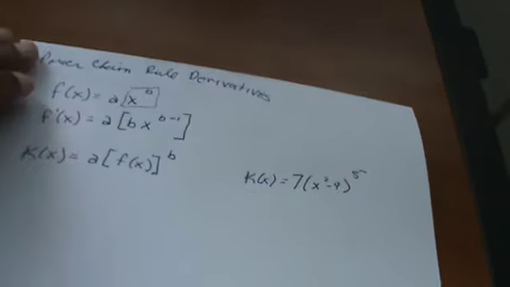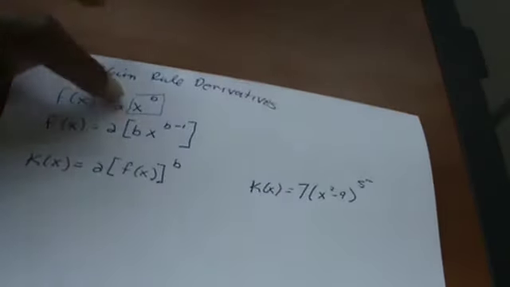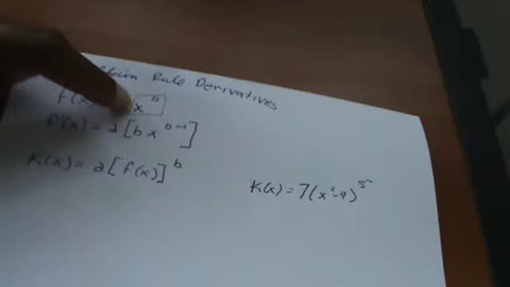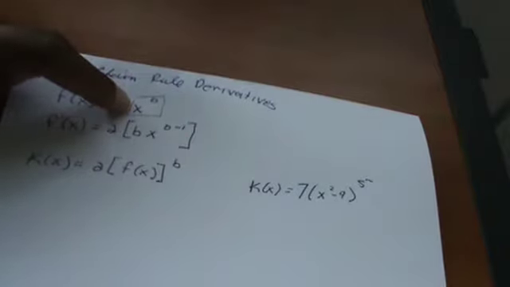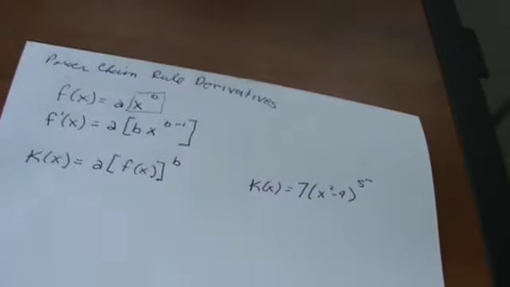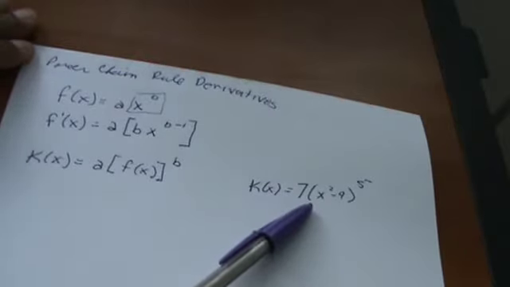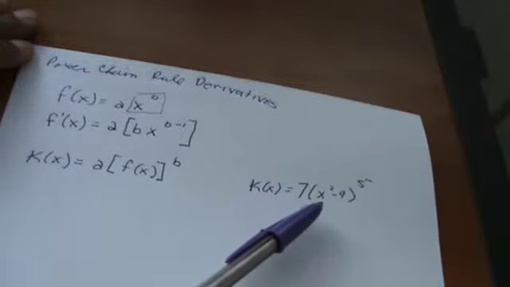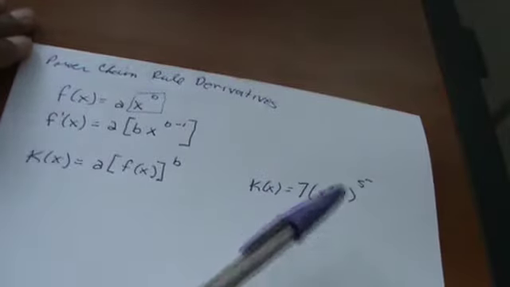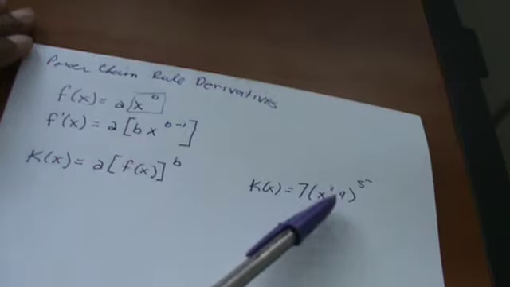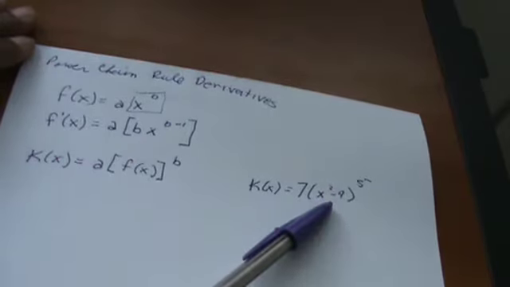Now this is going to act similar to what we see with the power rule, in that at the end of the day we have to worry about the something raised to a power. If I were to read this out loud, this would be 7 times (x squared minus 9) times (x squared minus 9) times (x squared minus 9) times (x squared minus 9) times (x squared minus 9). As you can get the point, you're basically multiplying out the x squared minus 9 five times.